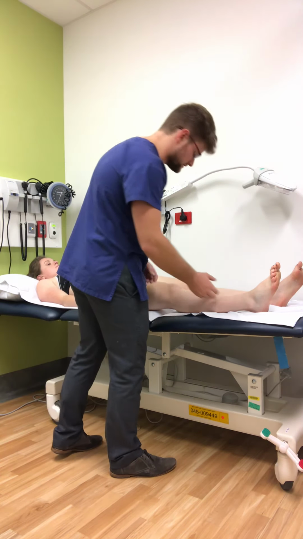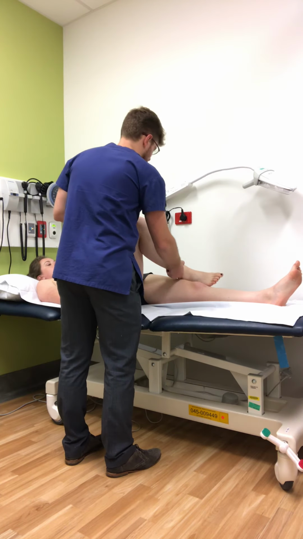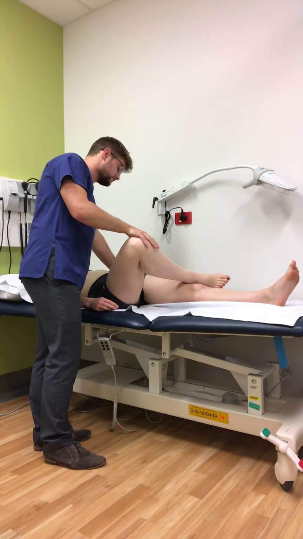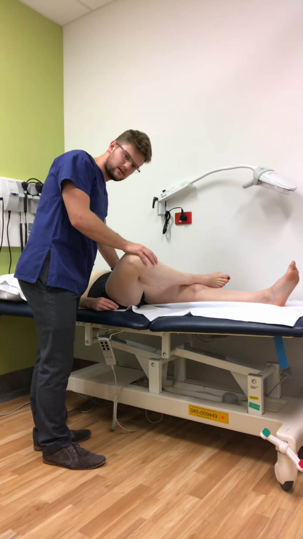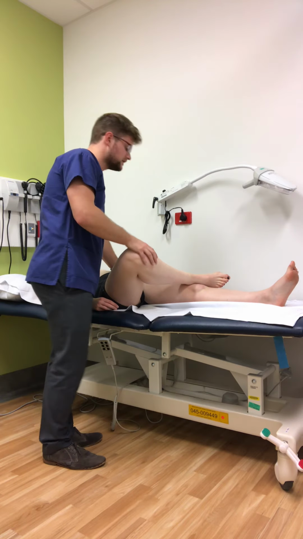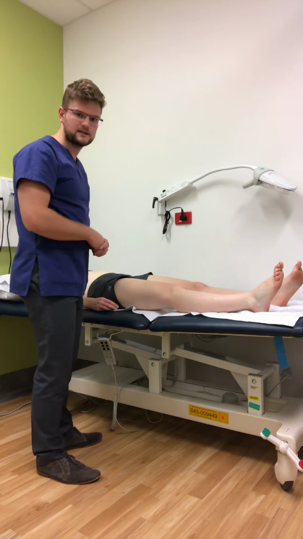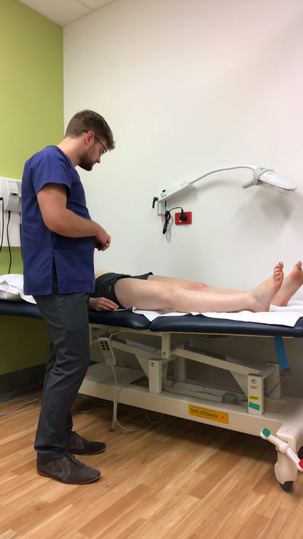Next test is Faber's, which is we flex the leg, put it in abduction and external rotation. We stabilize the pelvis from rotating with our other hand and put the leg into forced abduction and external rotation. If that causes pain in the posterior aspect of the pelvis or the SI joints, then that's a positive Patrick's or Faber's test and is suggestive of a SI joint pathology.